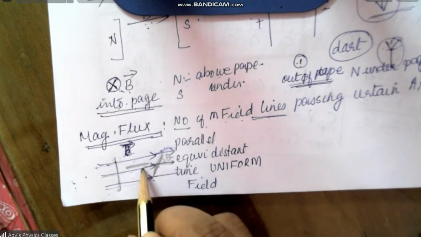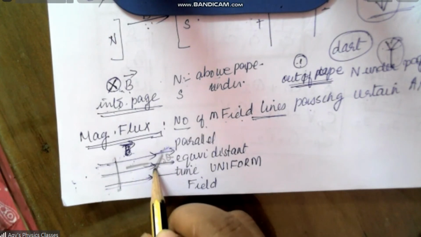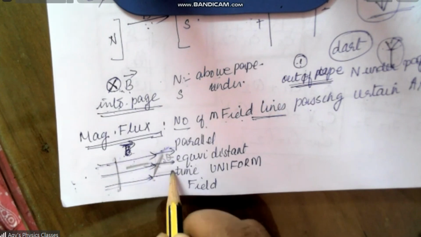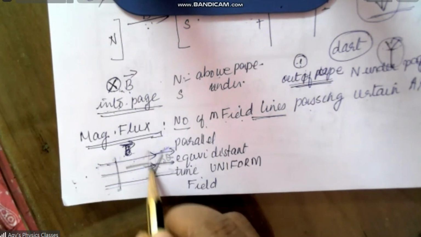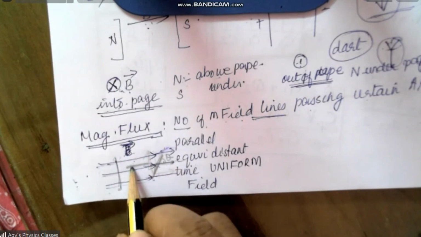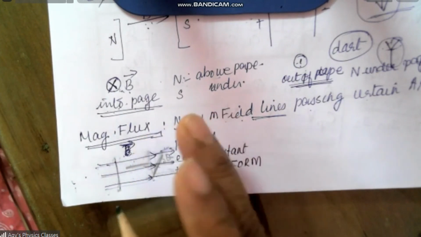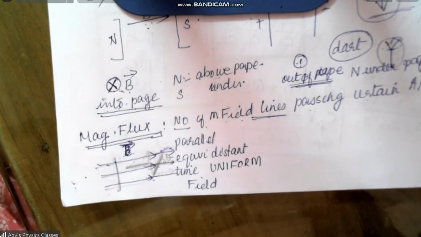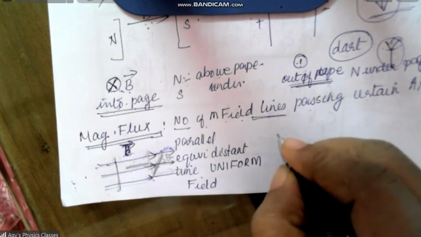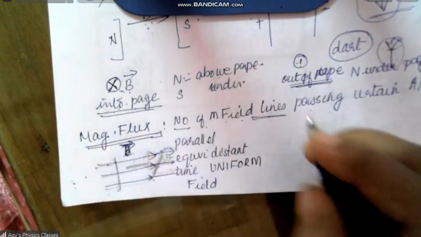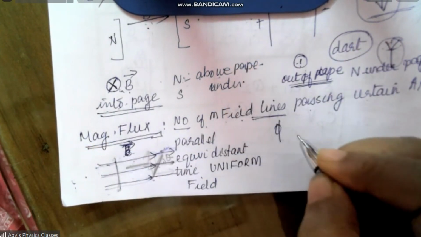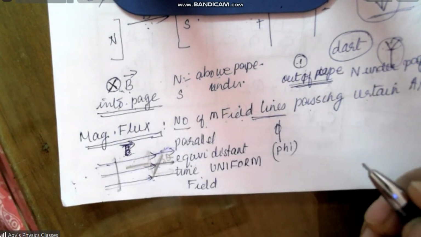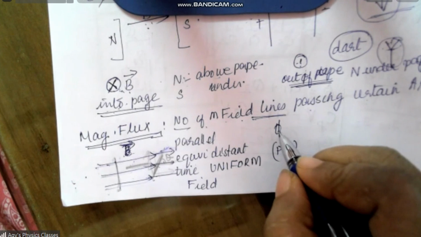How many are actually passing through? For that, you have to take the vertical component. This one has a horizontal component and a vertical component. The vertical component is the one that is passing through. Therefore, the vertical component is sine theta. So in general, we can write magnetic flux phi. Phi is a Greek letter. Magnetic flux is represented by phi.